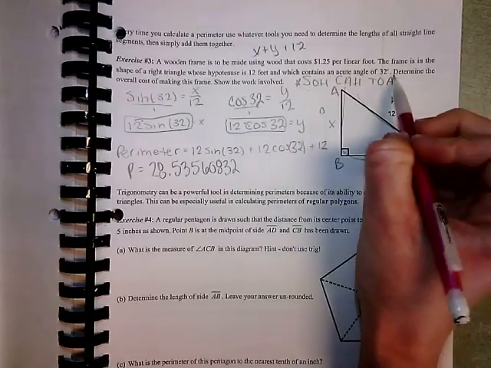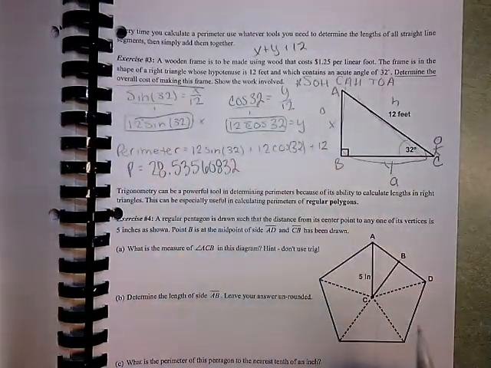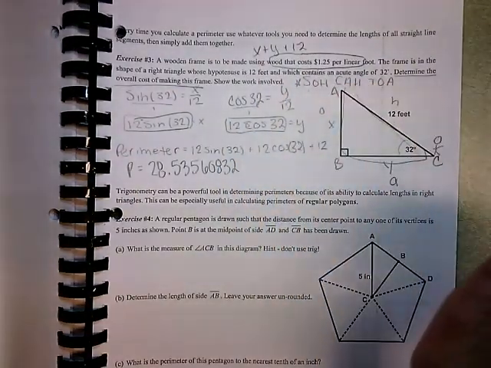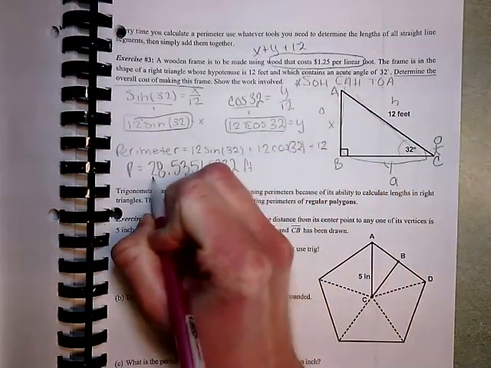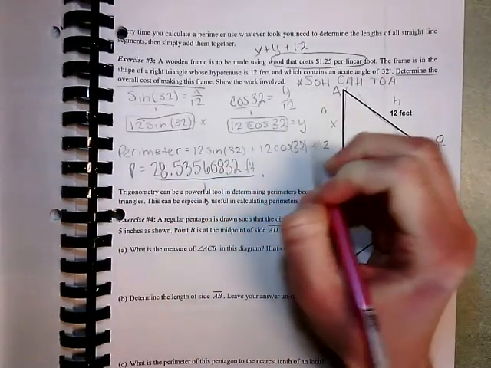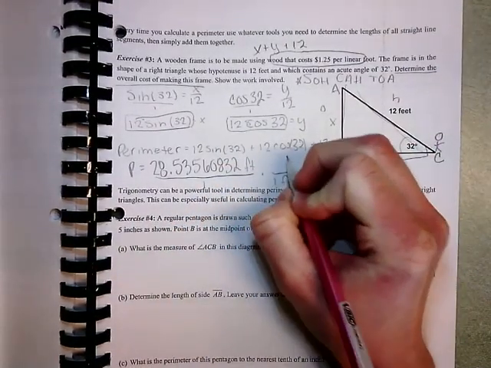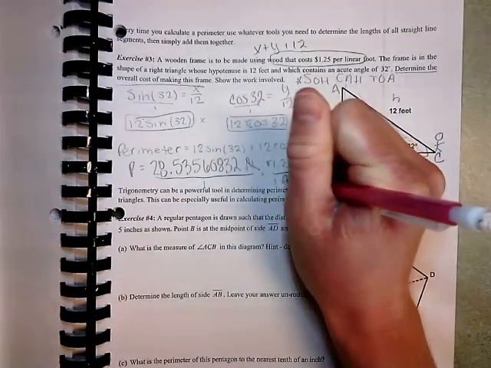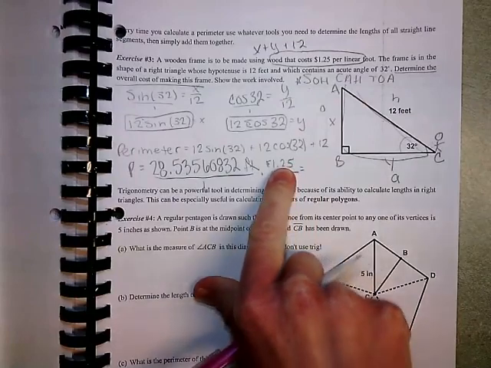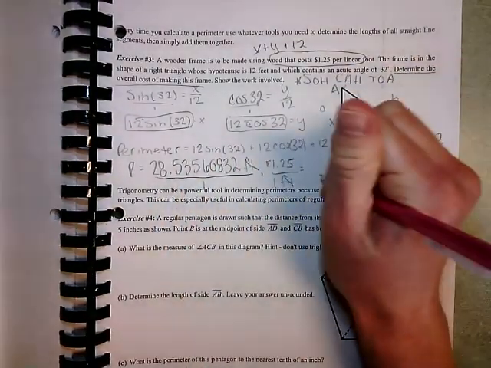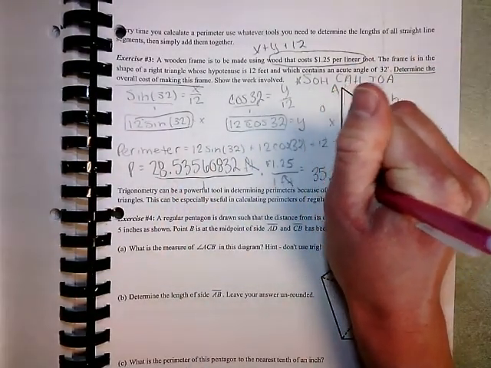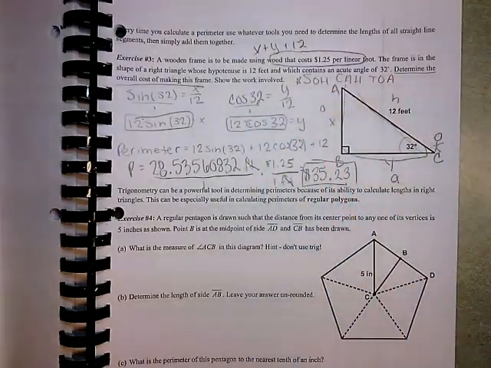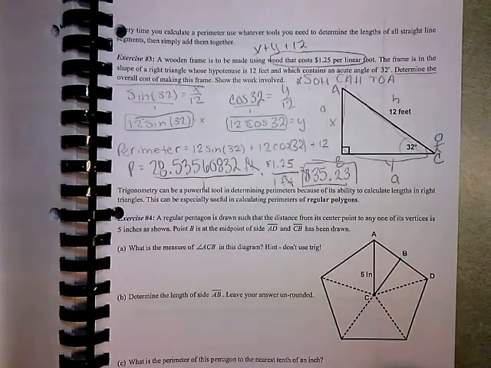We want to figure out the actual cost of making this frame. So it would cost $1.25 per linear foot. So per 1 foot, it costs $1.25. So my feet cancel. So 1.25 times this is equal to $35.23. And that is my final answer.